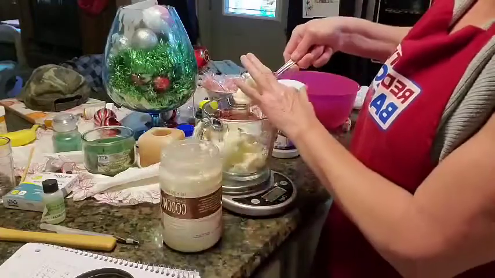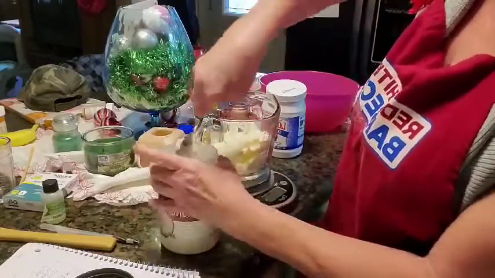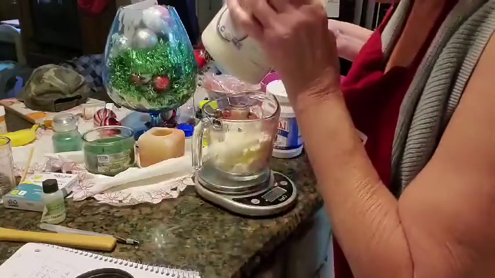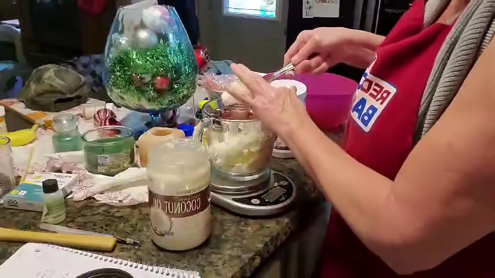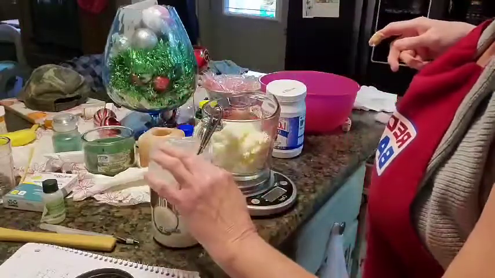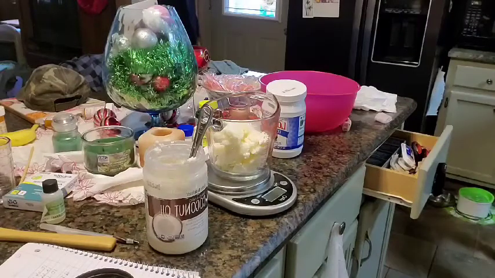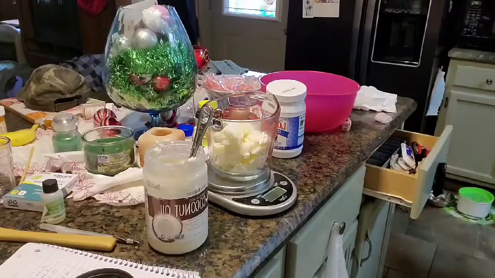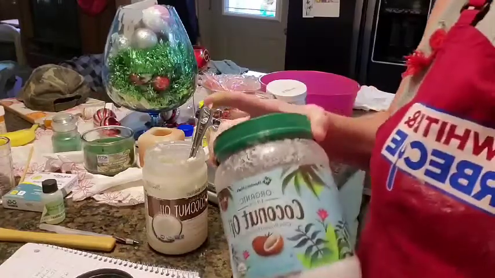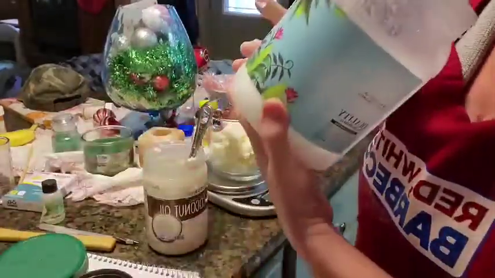And, boy, the coconut smells really good. This doesn't. I mean, it's organic. But let me show you the best coconut oil. I think this is from Sam's, and oh my gosh, see now it's solid too.